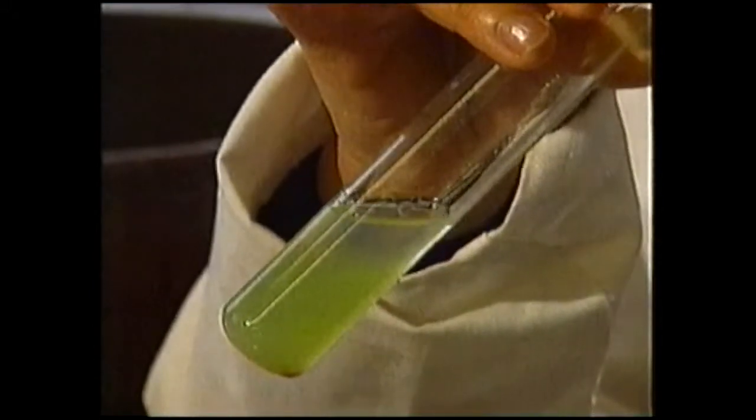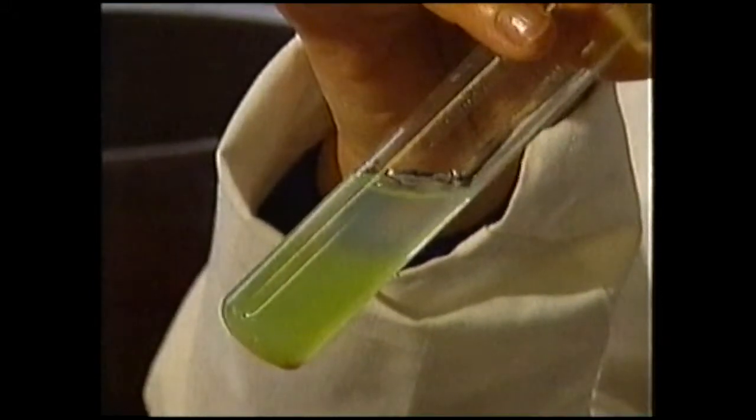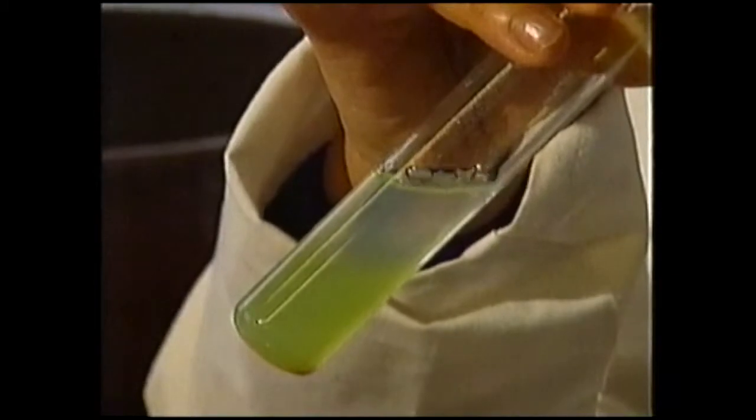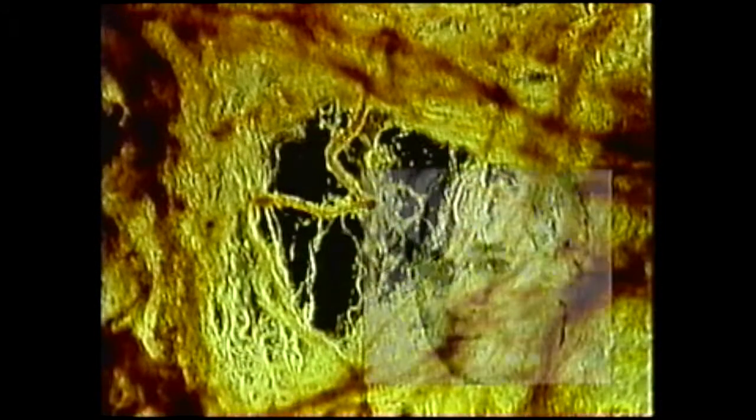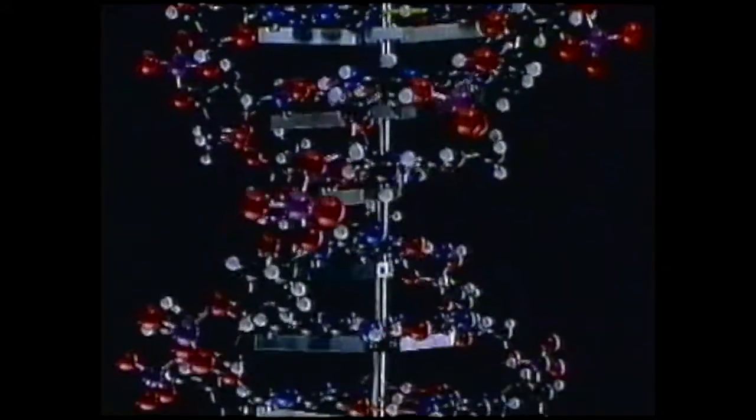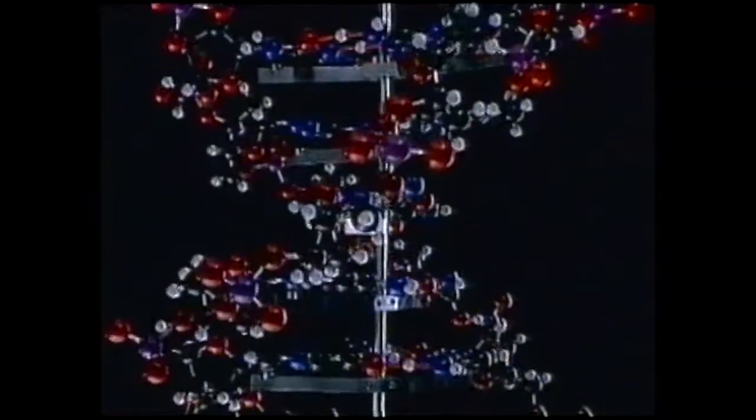DNA will not dissolve in cold alcohol. It appears as a white layer in the tube. Early this century, Phoebus Levene discovered that DNA contained sugar molecules. But it wasn't until 1953 that Francis Crick and James Watson worked out how this huge DNA molecule fitted together.